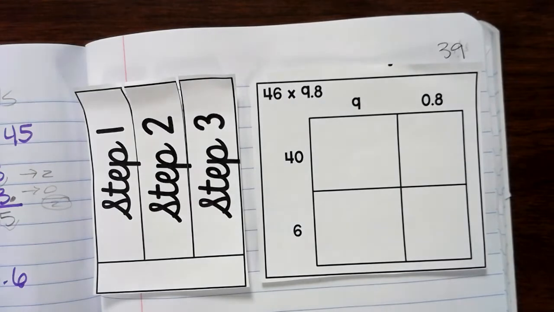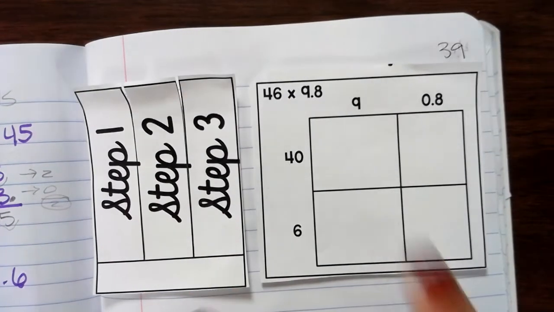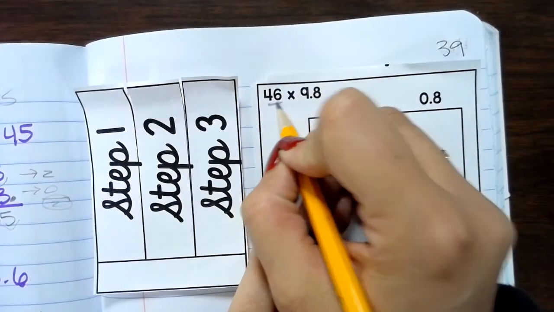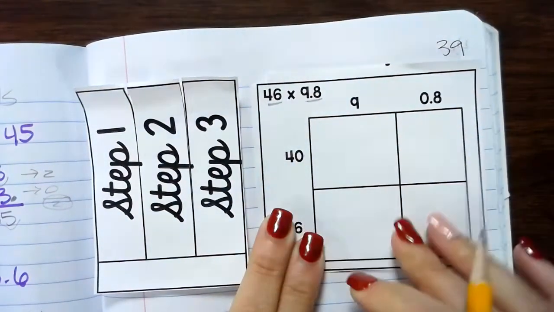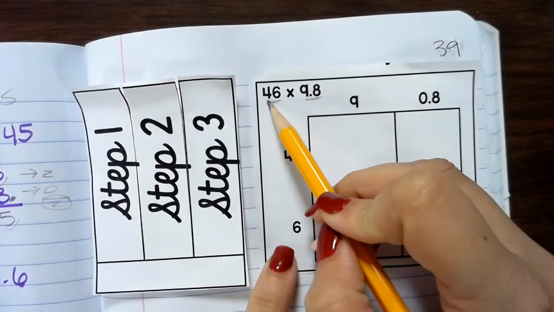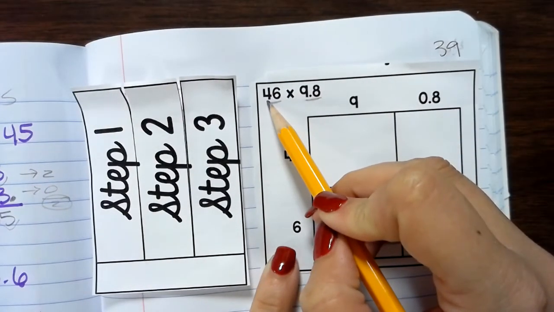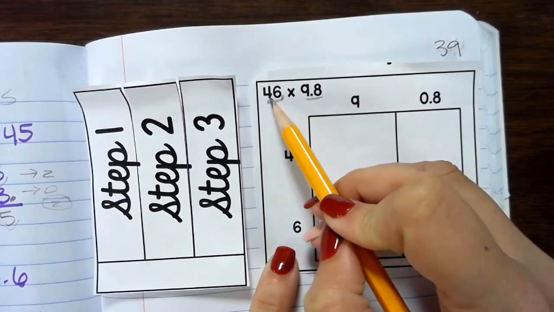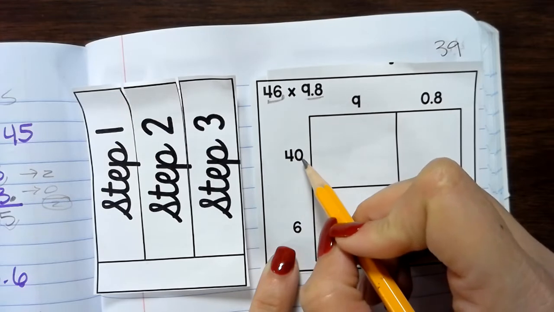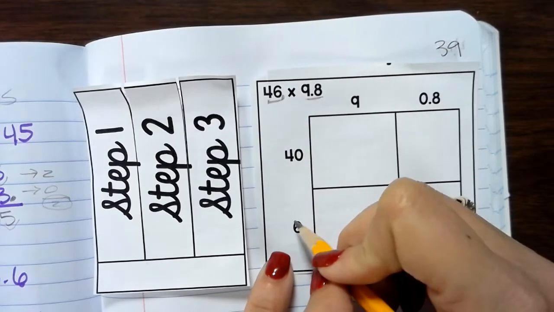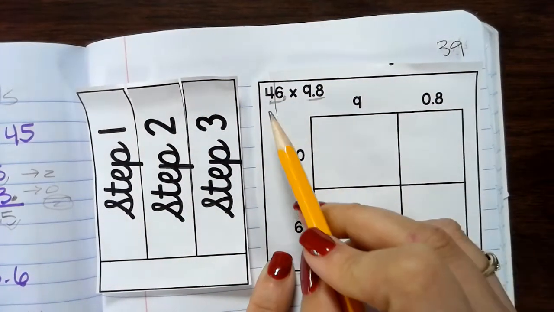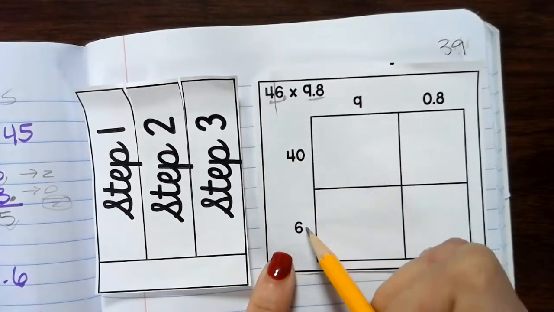So what this is talking about is really the expanded form. Let's look at this number. We are asking what's 46 times 9.8. What they're doing is this 4 is worth $40 if we're talking about money, right? Because my decimal is here. So the 4 is in the tens place. So 4 tens is 40. So they wrote 40 right here. And then that 6 is 6 ones. So they expanded, they split those place values to 40 and then 6.